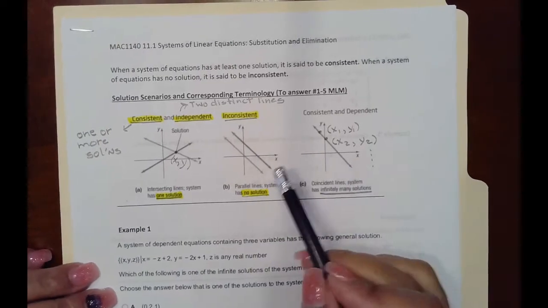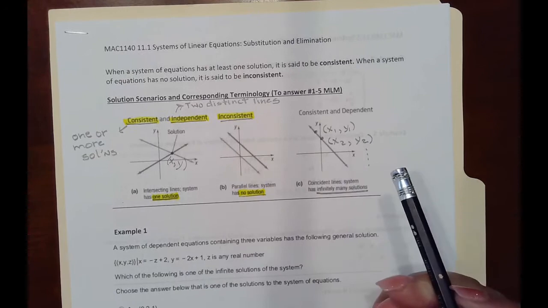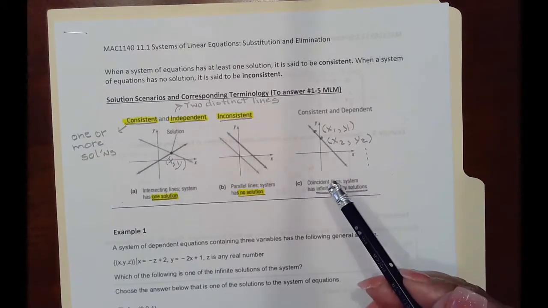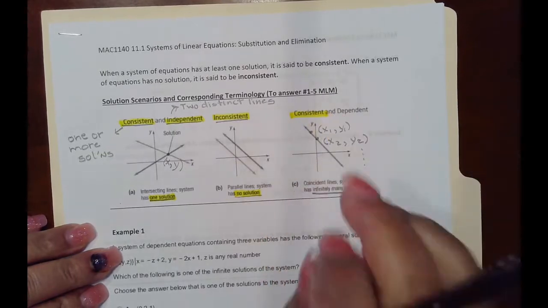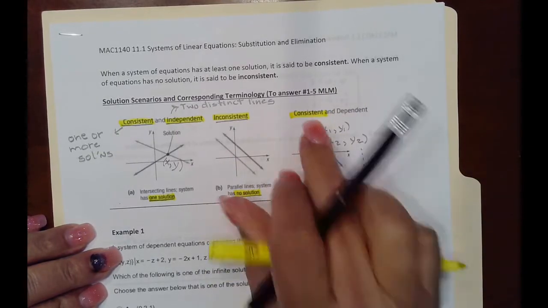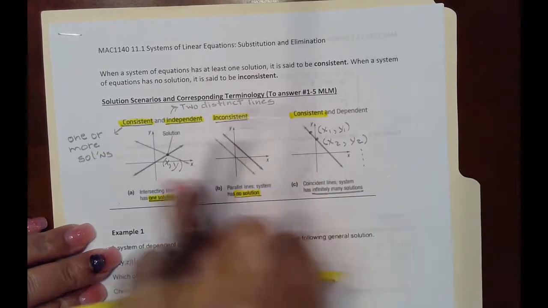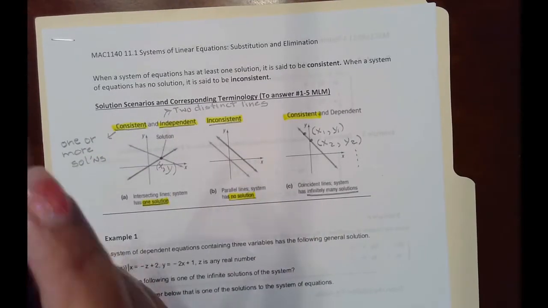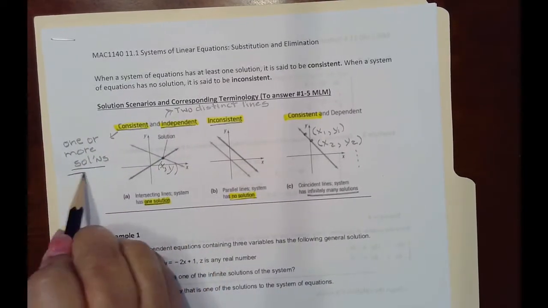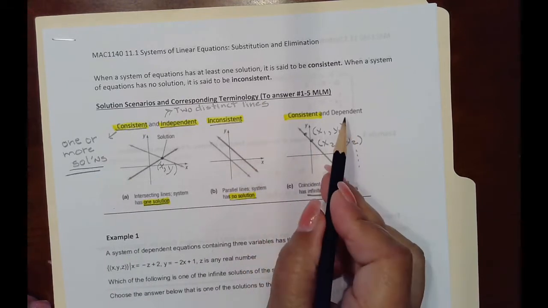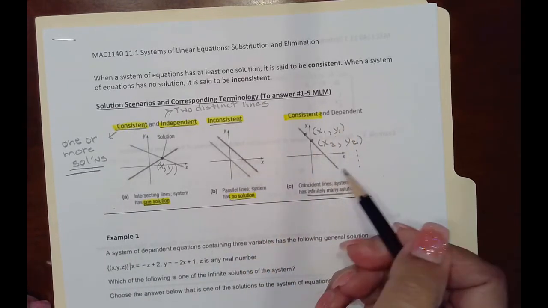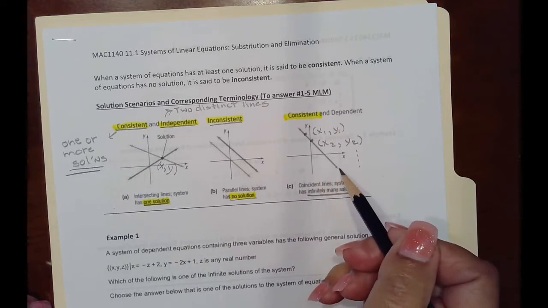When you have one line superimposed or coinciding with a line underneath it, yes, it's called consistent because consistent is a word that can be used to describe any system that has 1 or more solutions, as mentioned here. Here there was only 1 solution, but here there's more than 1 solution. These are not independent lines because you can't see 2 distinct lines.